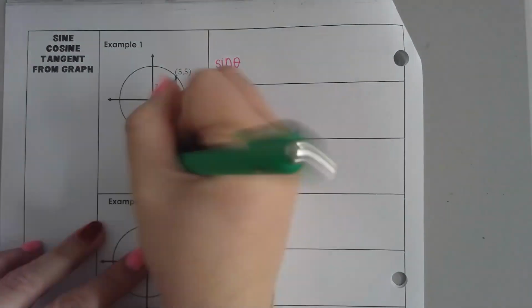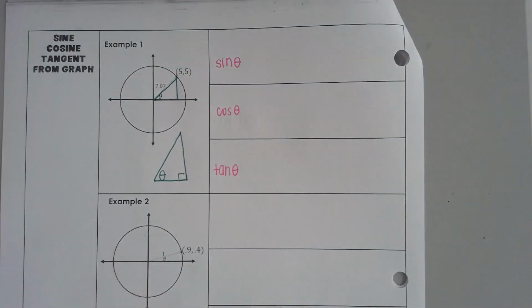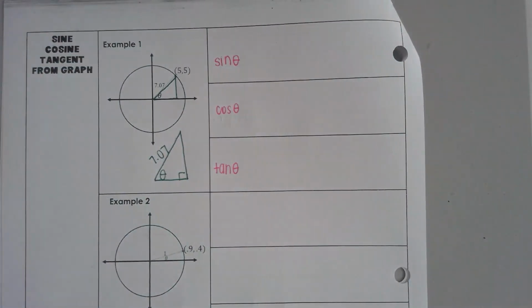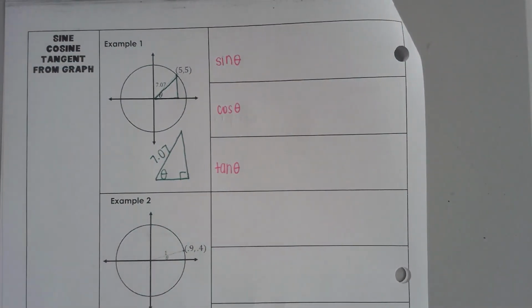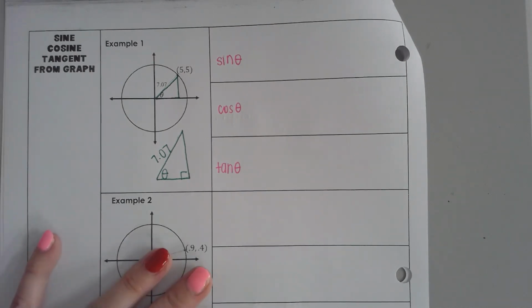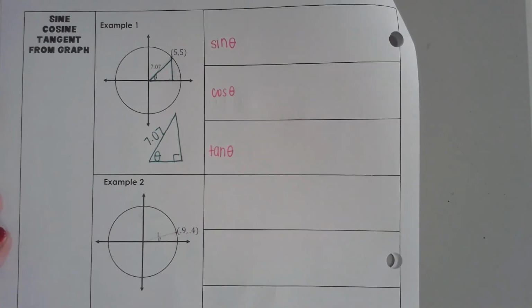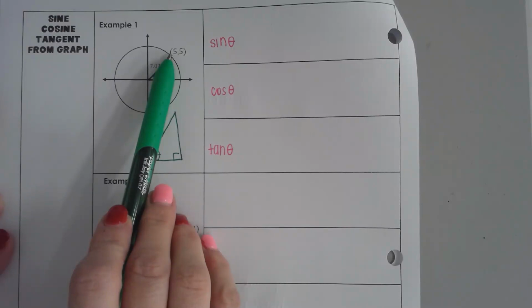okay. Here is where theta is. I know this is 7.07. What would the legs, each side of my triangle, what would their length be? Any ideas? What does it mean that this point is 5, 5?